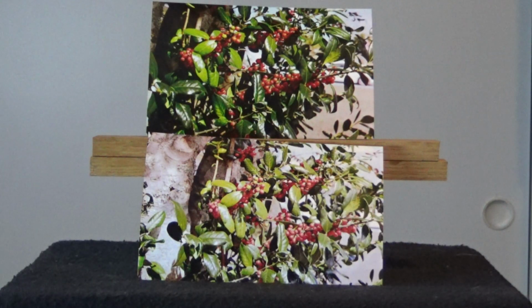And the Contax, apparently, and you'd only find this out from doing comparison tests like this, underexposes a little bit. So from now on I'm going to set the Contax on +1 on the exposure compensation, and I think it'll come out better matched as far as the exposure goes.